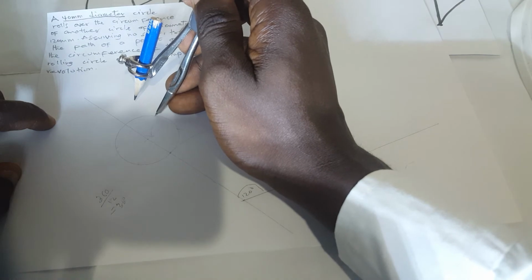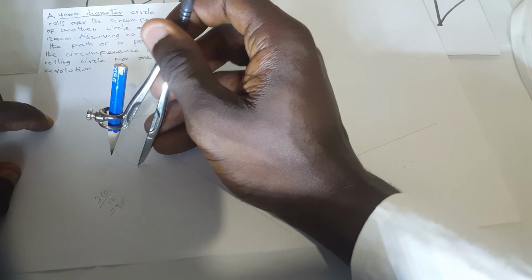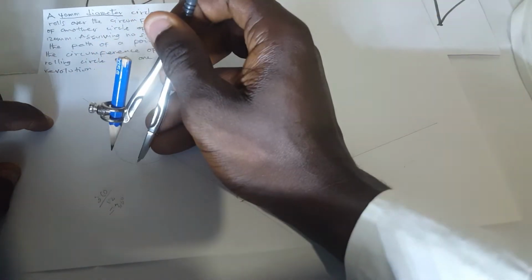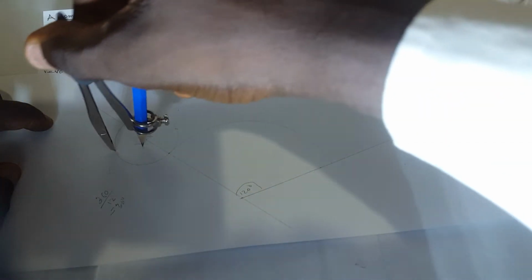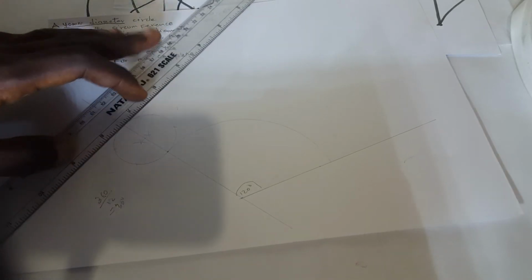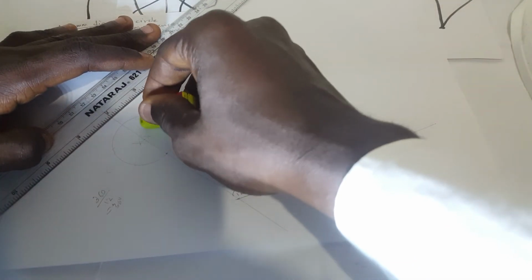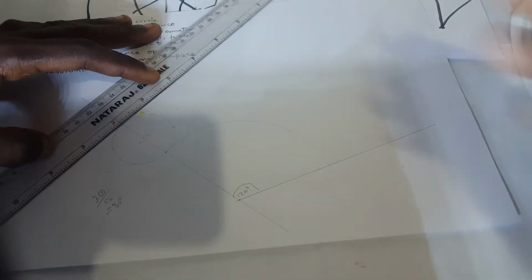Okay, so I do the same thing over here. So I divide this, do the same thing here, do the same here as well, then I do that here. Okay, good. So now I have to join that, but before I join it, I want to make sure that these arcs I've introduced are very small and not even seeable.